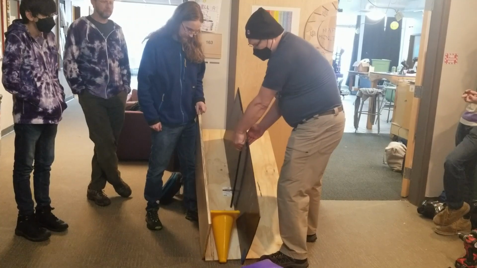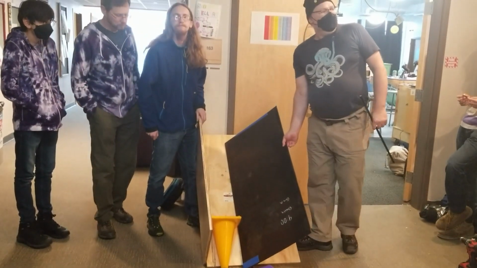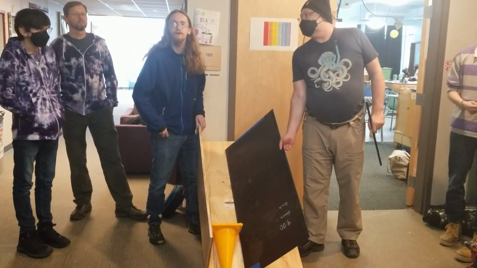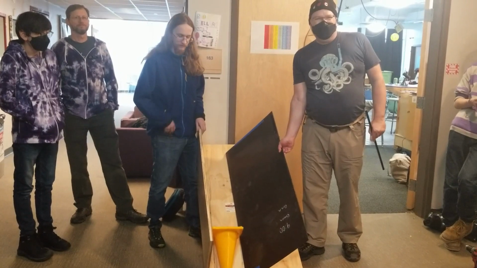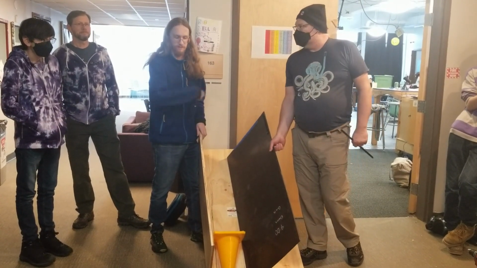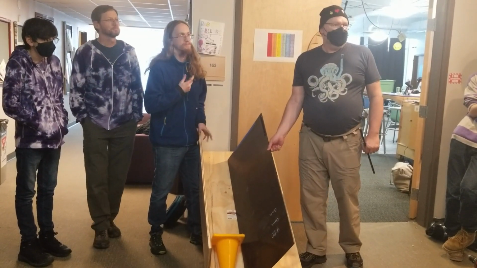Zach's reread the rules, and it seems like that counts. Okay, that counts as a bottom hybrid node. Kelly's unsure, but the ruling is it has to be touching the carpet in only one hybrid node and within the grid. It seems to be touching the carpet with one hybrid node within the grid.